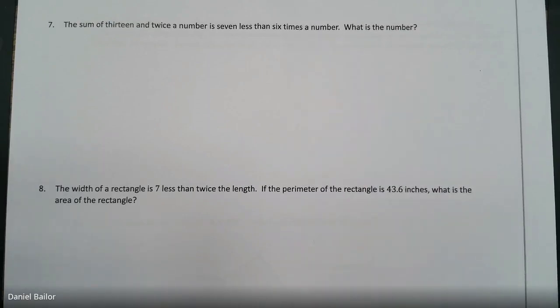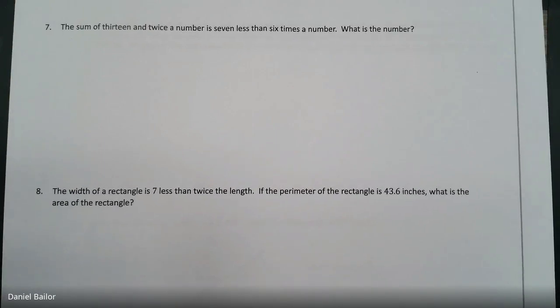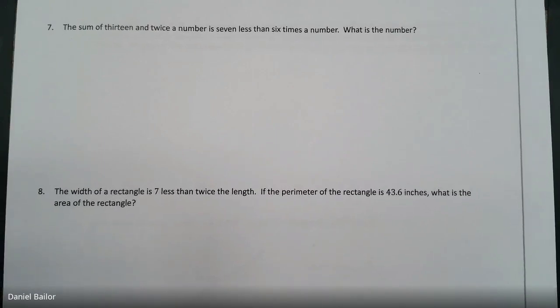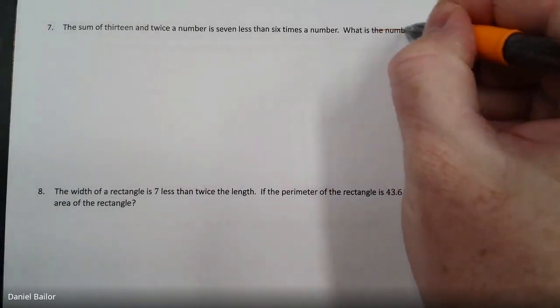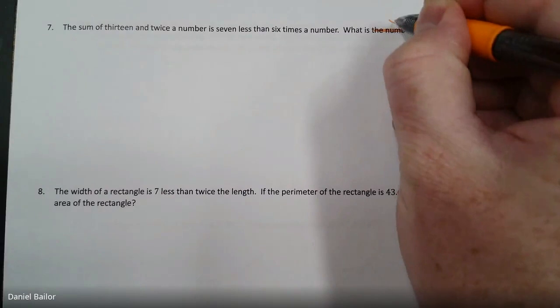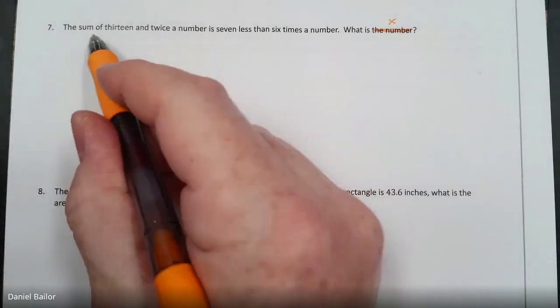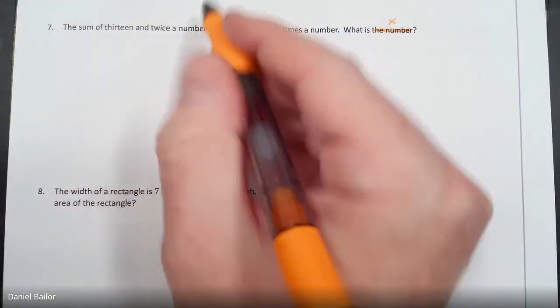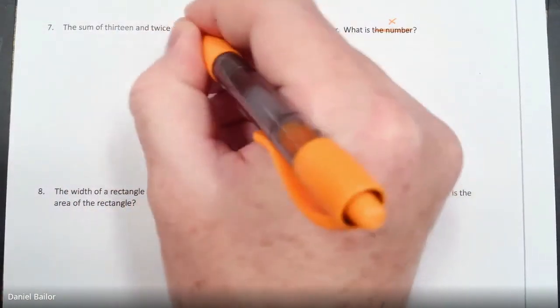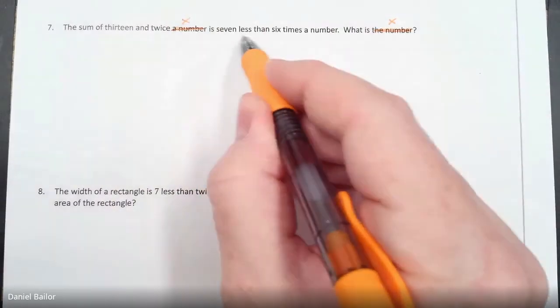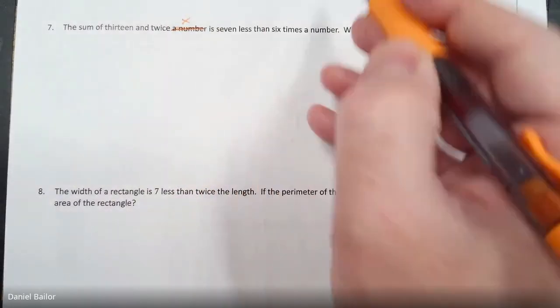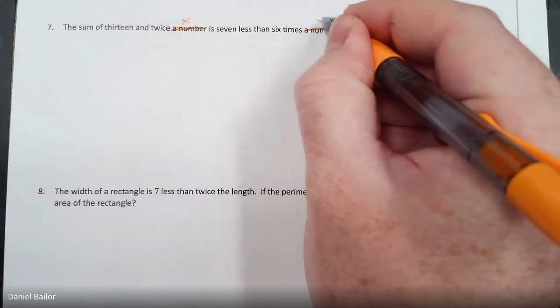So number 7, you read: the sum of 13 and twice a number is 7 less than 6 times a number. What is the number? First thing you should have done is said, okay, the number is going to be x. Every time we talk about the number, that's our variable, our x. So the sum of 13 and twice a number, twice x, is 7 less than 6 times a number, 6 times x.